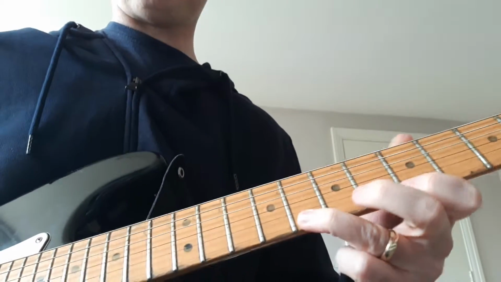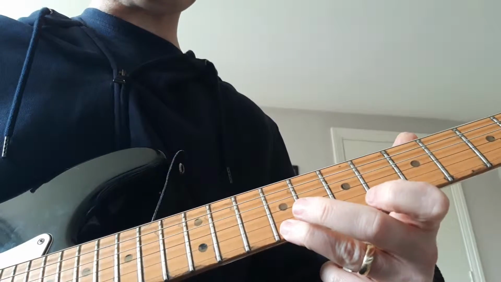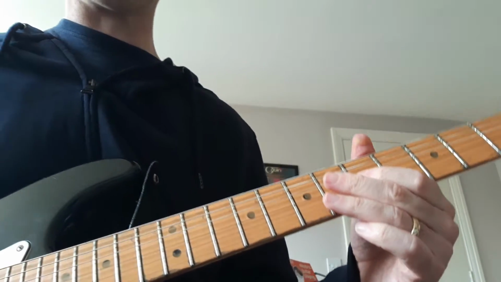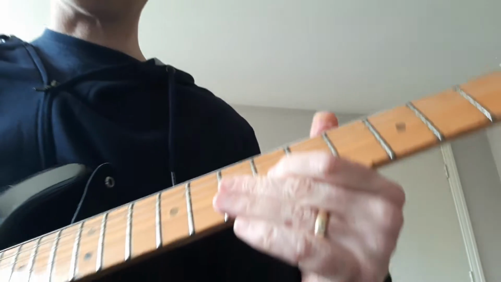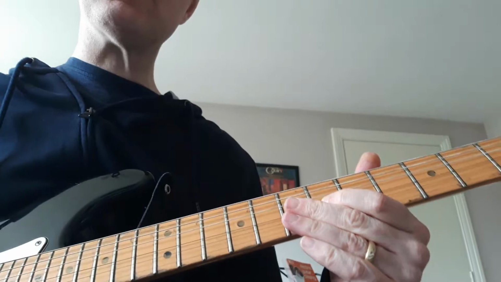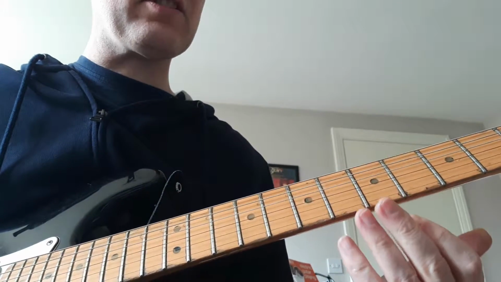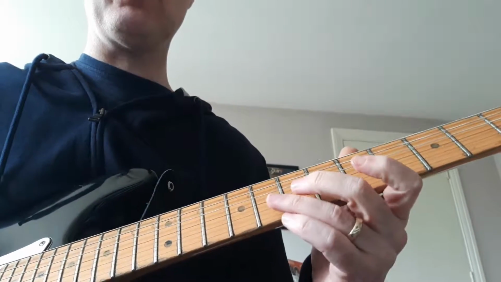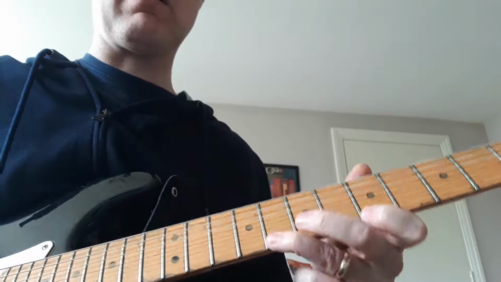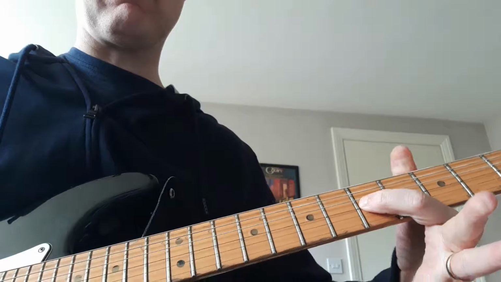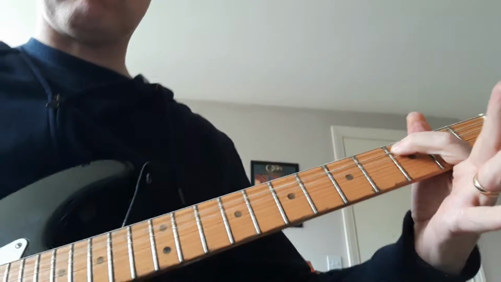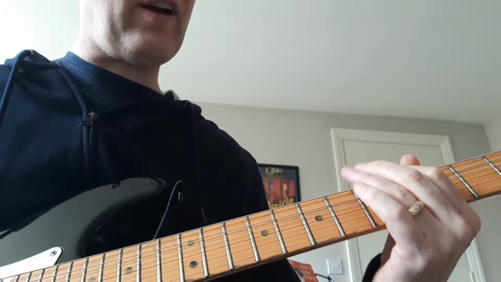Or we could slide up here. So basically what the difference is, you've got a minor third, and you can play with moving it up to a major third. And even if you don't use the Mixolydian, it's quite a common move in blues to bring in that note, the major third, to resolve a phrase.